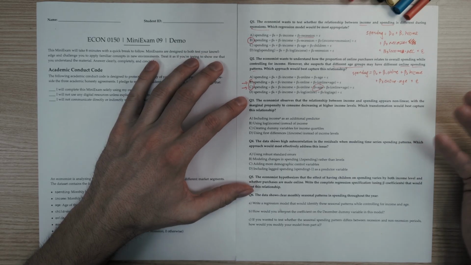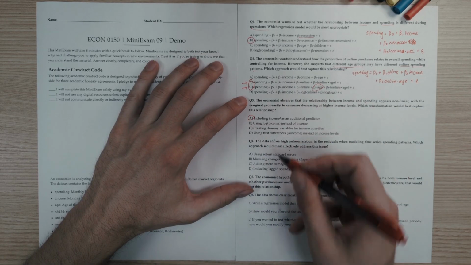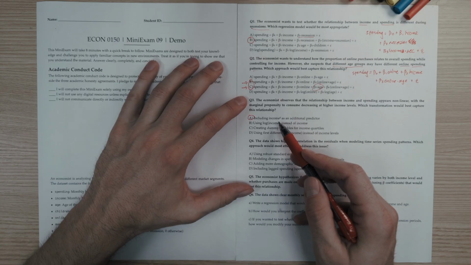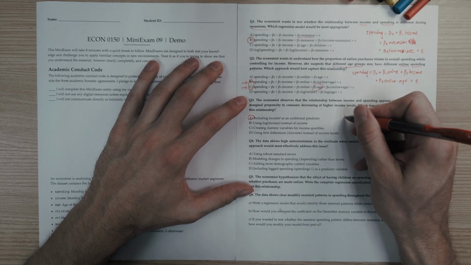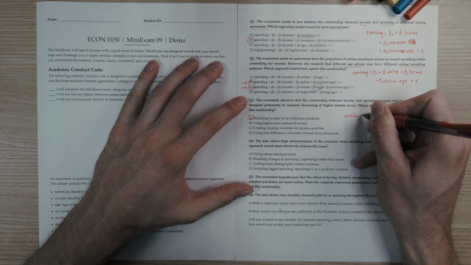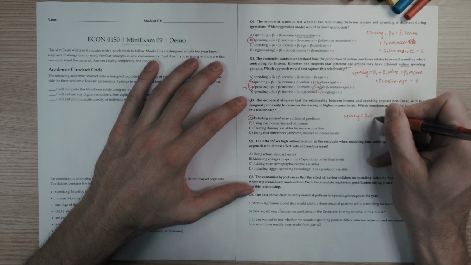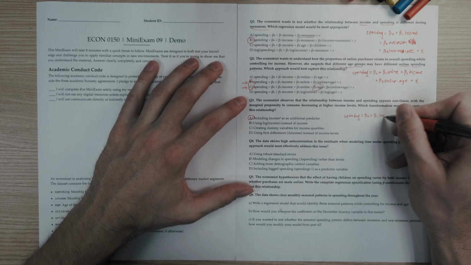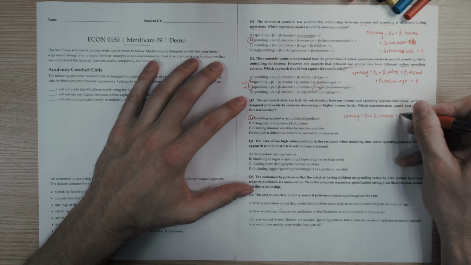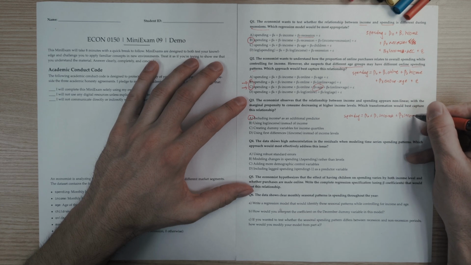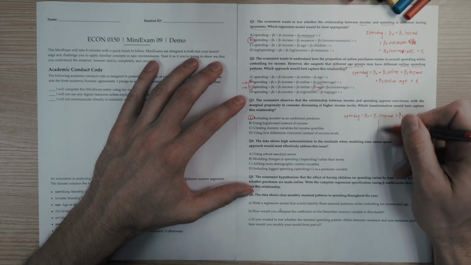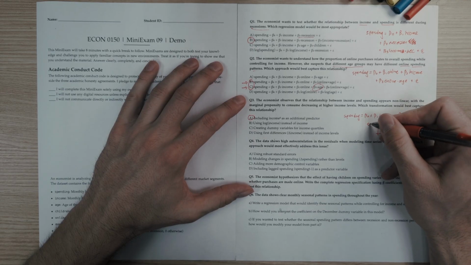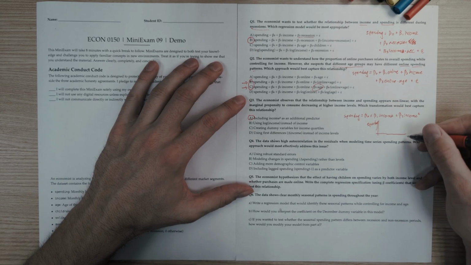So one thing we could do here is include a square term. So this would give us spending is equal to beta 0 plus beta 1 times income plus beta 2 times income squared. And so we could capture any potential relationship between spending and income.